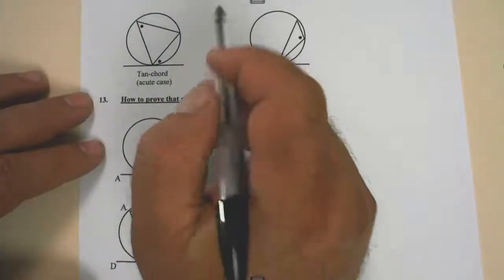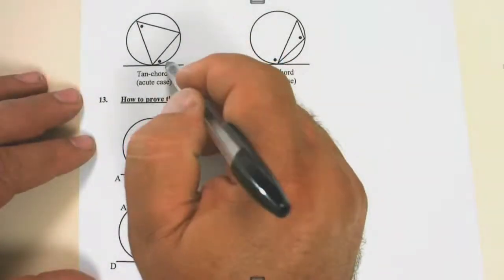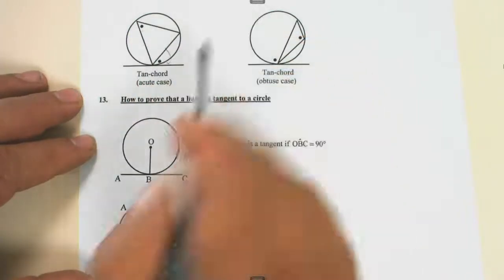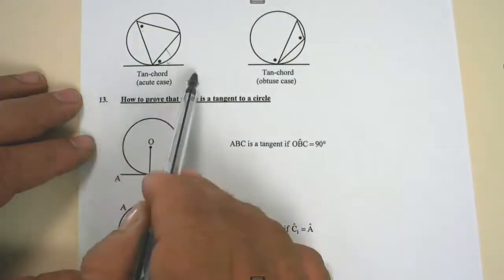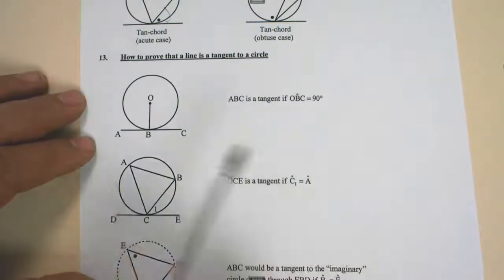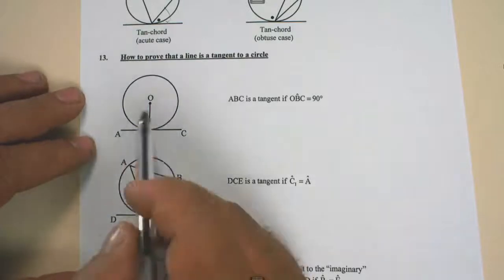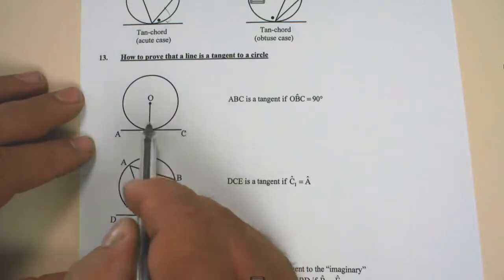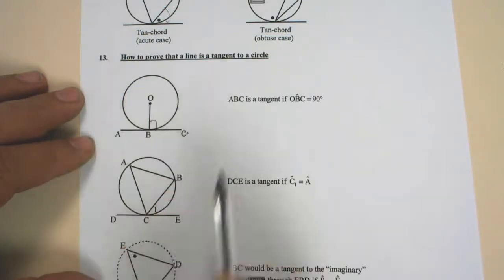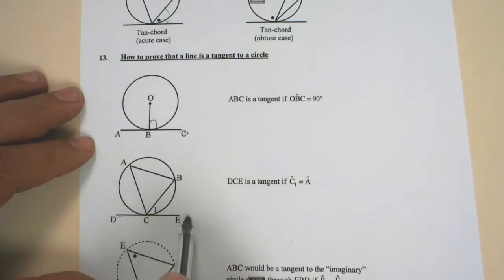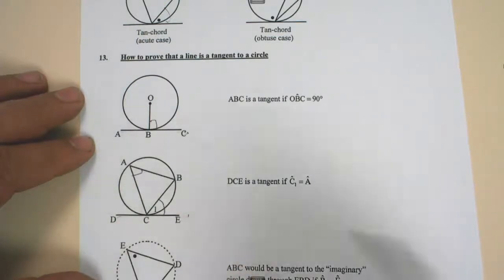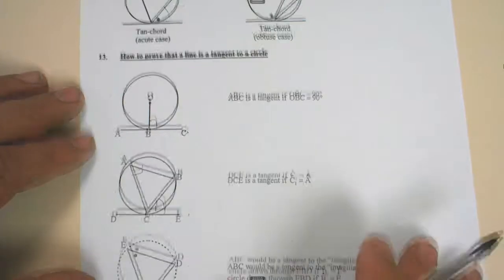And the chord theorem: if the angle between the tangent and the chord is equal to the angle in the alternate segment, then we know it is a tangent. And how do we prove a tangent? If that is a line touching the circle and we can prove that that's 90 degrees, then that will be a tangent. If this here is a line touching the circle and we can prove that angle C1 is equal to A, then DCE will be a tangent.